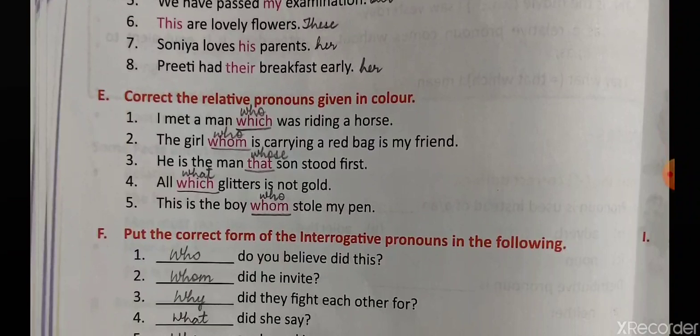Correct the relative pronouns given in the color. I met a man which was riding a horse. So here, I met a man who was riding a horse. The girl who is carrying a bag is my friend. He is the man whose son stood first. All that glitters is not gold. This is the boy who stole my pen.